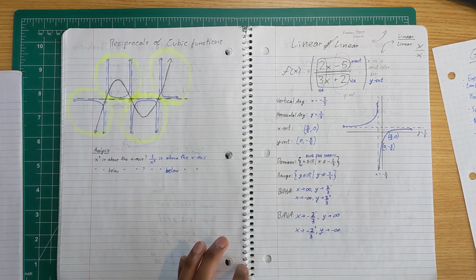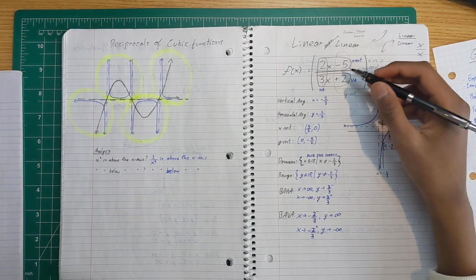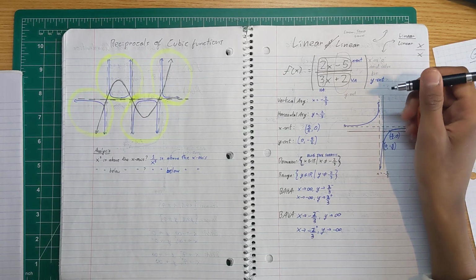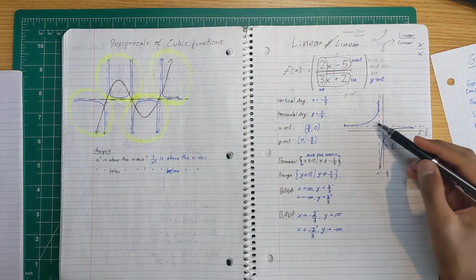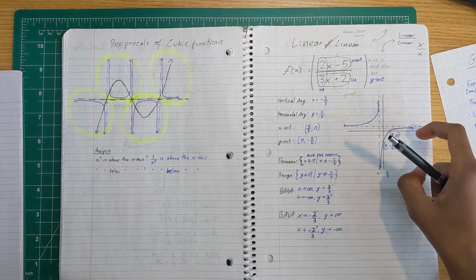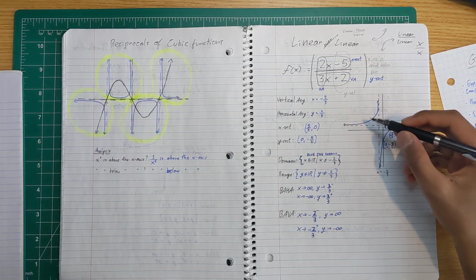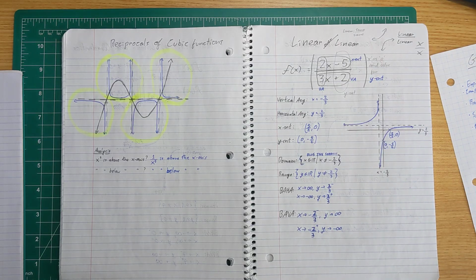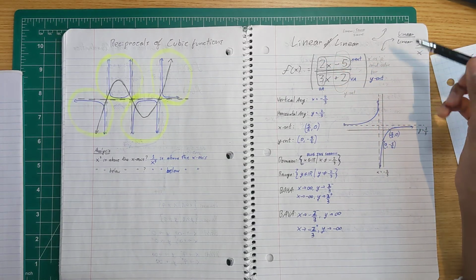Okay, so when two linear functions are divided by each other, it results in a reciprocal function that is translated along the xy plane. The horizontal asymptote is just the coefficients divided by each other.